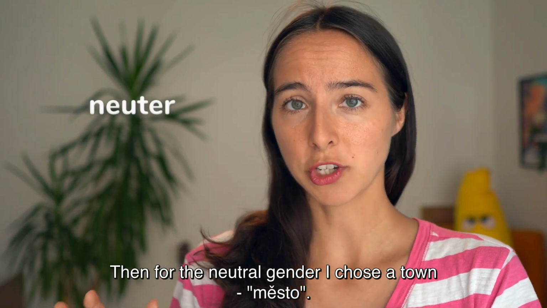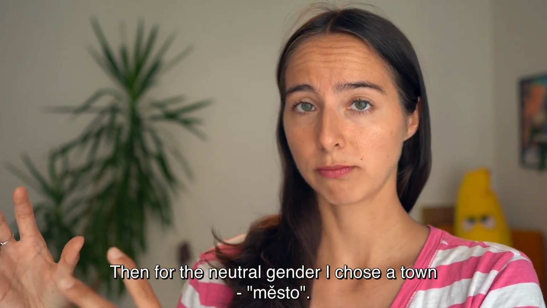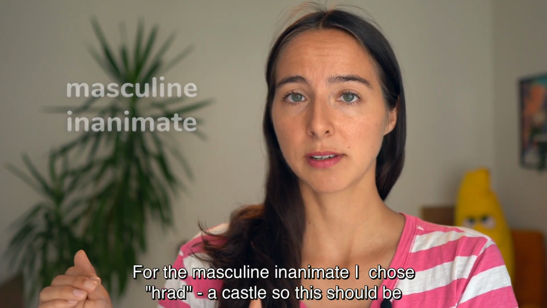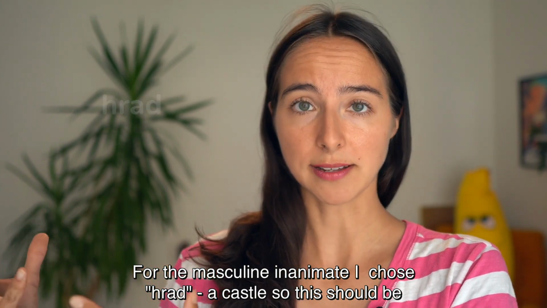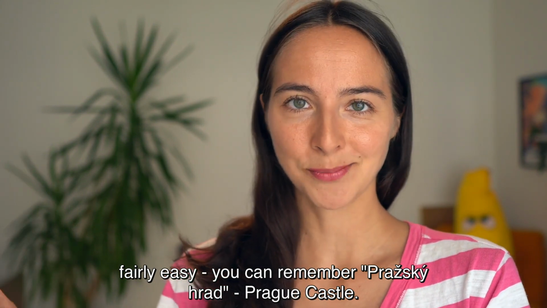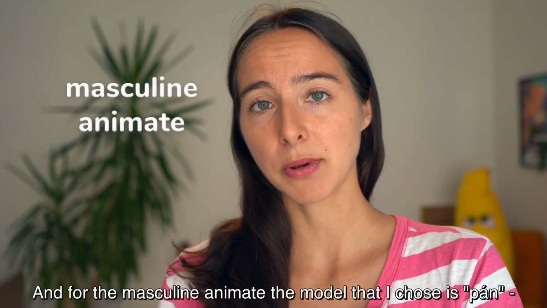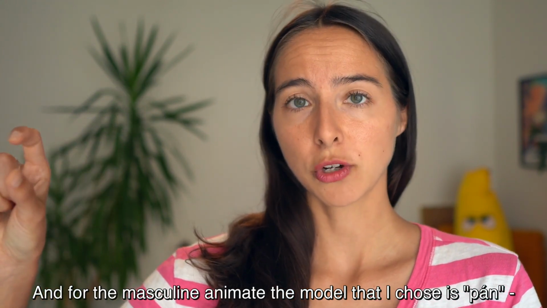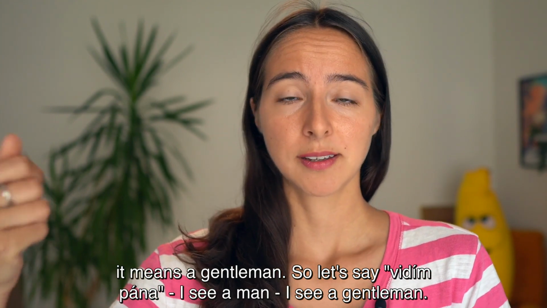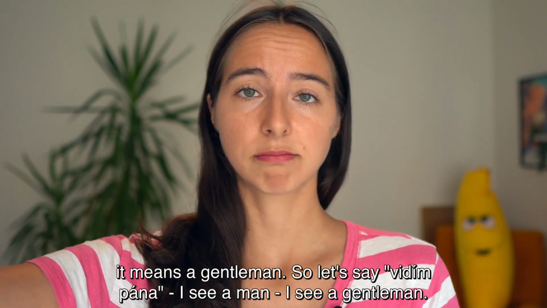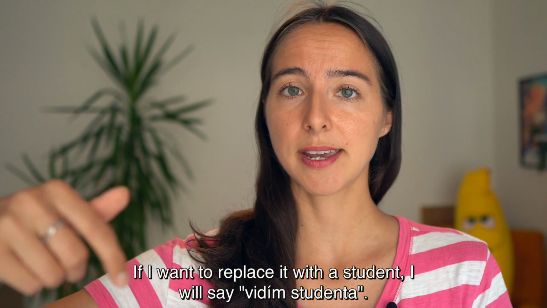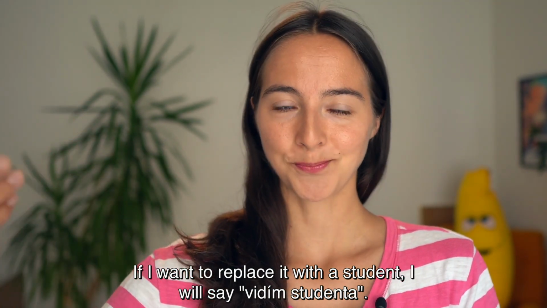Then for the neutral gender, I chose a town, město. For the masculine inanimate, I chose hrad, a castle, so this should be fairly easy. You can remember Pražský hrad, Prague Castle. And for the masculine animate, the model that I chose is pán. It means a gentleman. So let's say vidím pána, I see a man, I see a gentleman. If I want to replace it with a student, I will say vidím studenta.